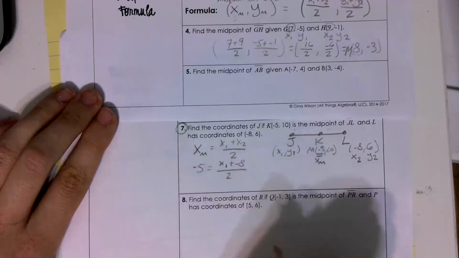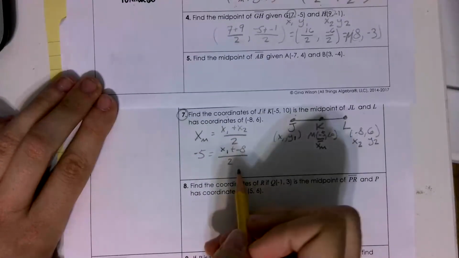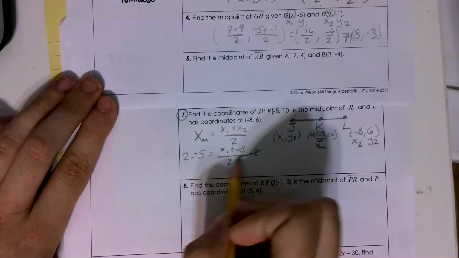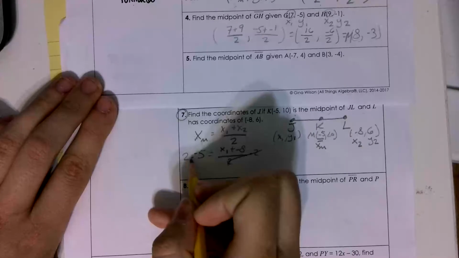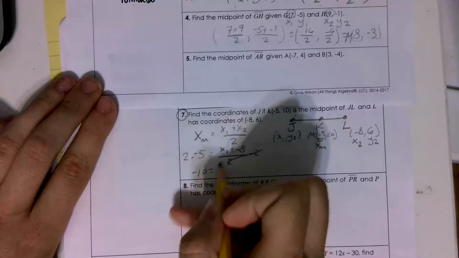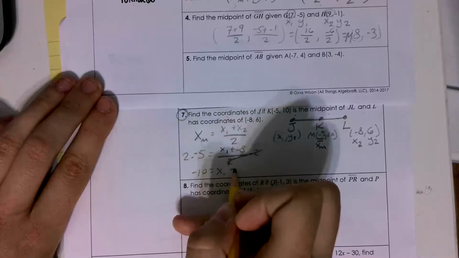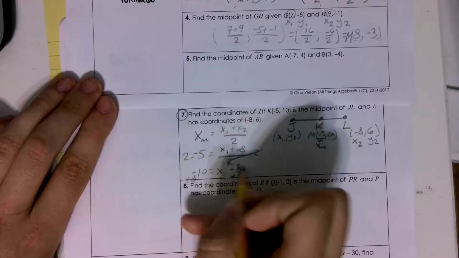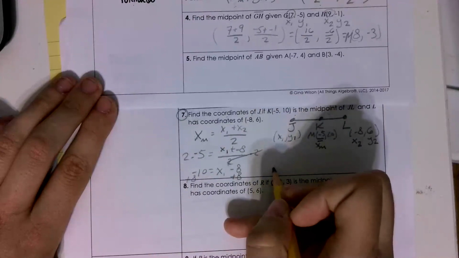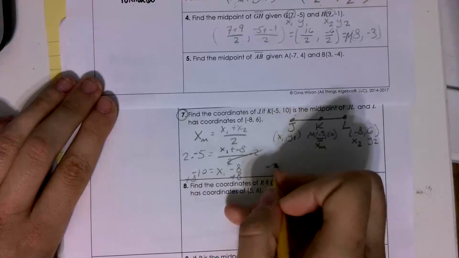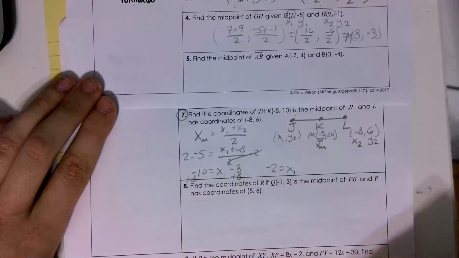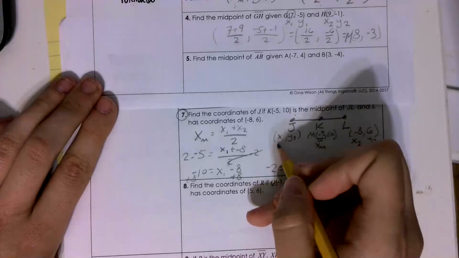So I am going to multiply both sides by 2, so I can get rid of that denominator. So we have 2 times -5 is -10. And then x sub 1 minus 8. To get rid of the 8, I need to add 8 on both sides. That gets rid of my -8. So I am left with -10 plus 8 is -2, equal to x sub 1. So I know that this coordinate is -2.